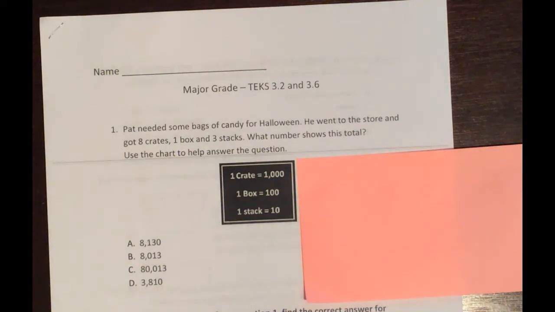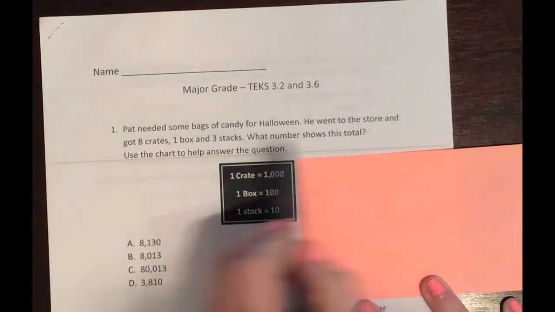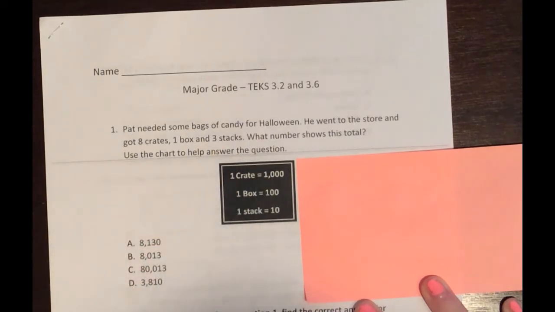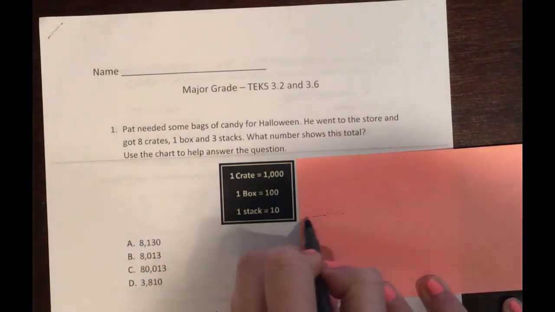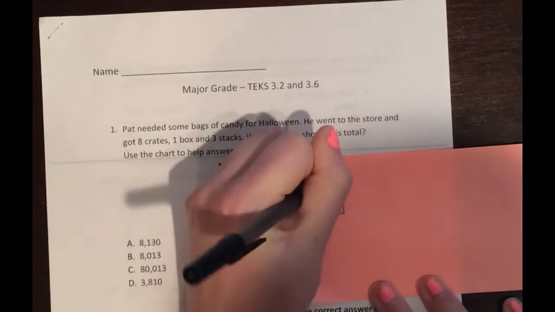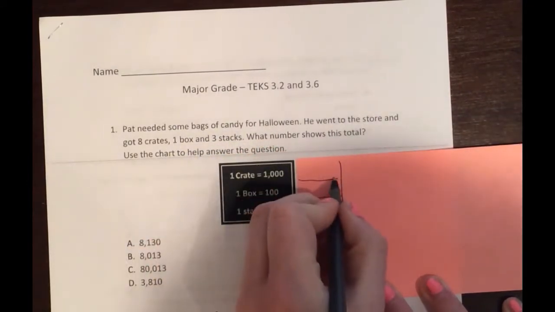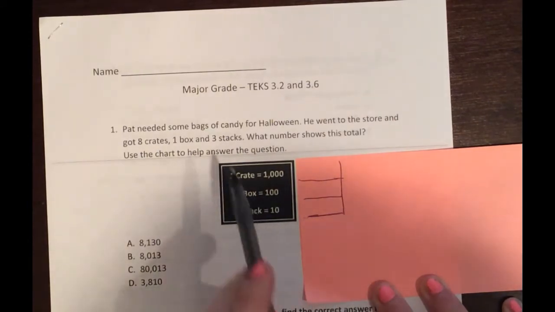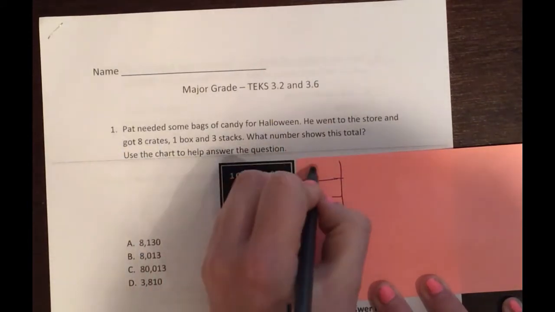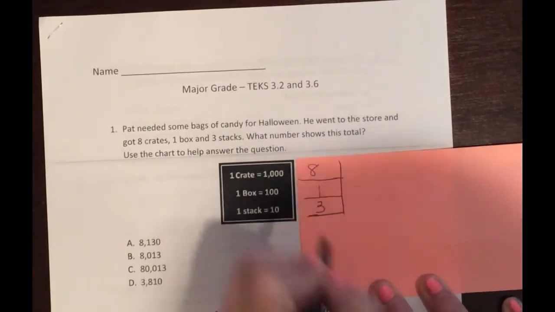All right, so we're going to make sure that we underline the question. That's what students are doing so that they're making sure they know what the question is asking. I'm going to go ahead and extend this chart right here just a little bit. And I'm going to reread the question and see how many of each of the crates, box, and stacks that I have. So I have 8 crates, 1 box, and 3 stacks.